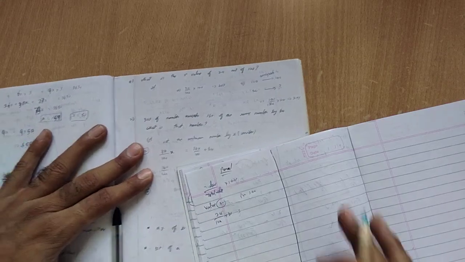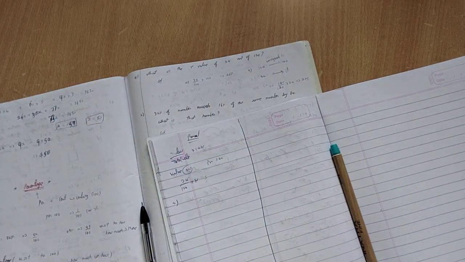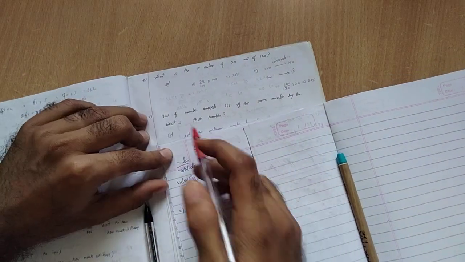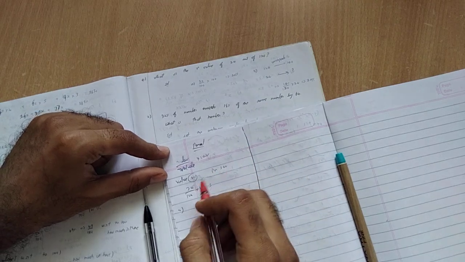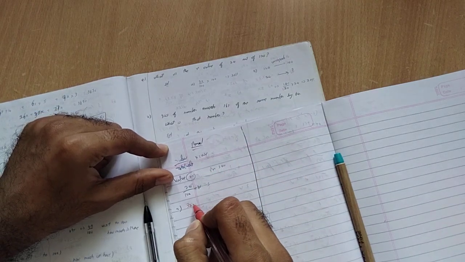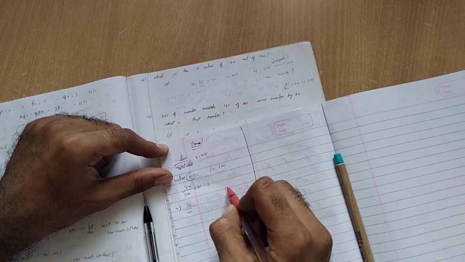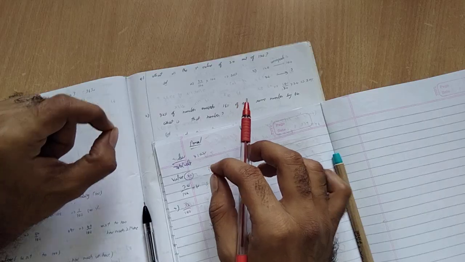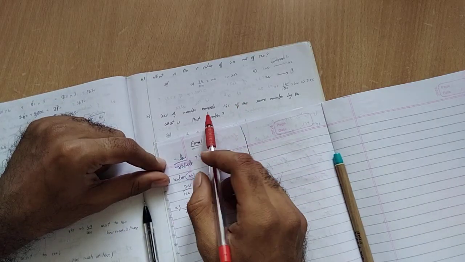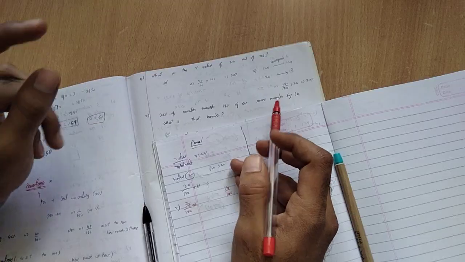Now let's see this one. 32% of a number exceeds 16% of the same number by 64. 32 percent means 32 divided by 100, and the next one 16 divided by 100. Some number is x. Exceeds means it's more than 16% of the same number by 64.